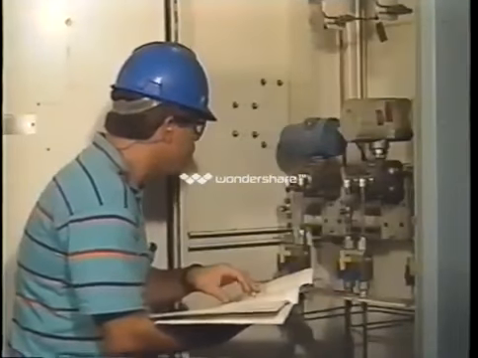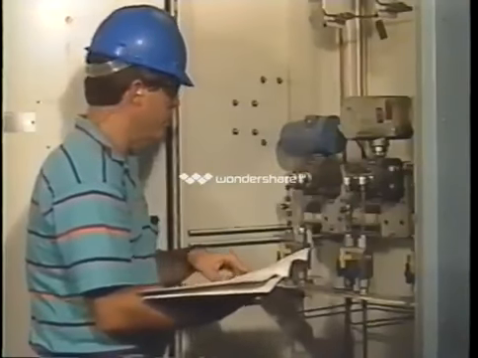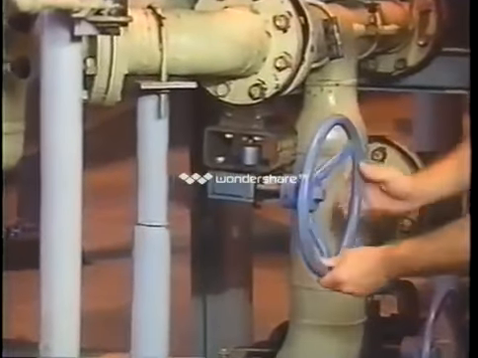Each of the symbols and references we've discussed gives you additional information about the loop and the instruments. You can look in your workbook to find more about symbols and references.